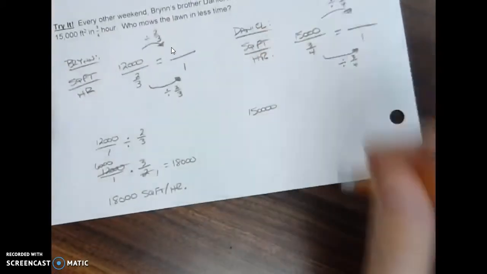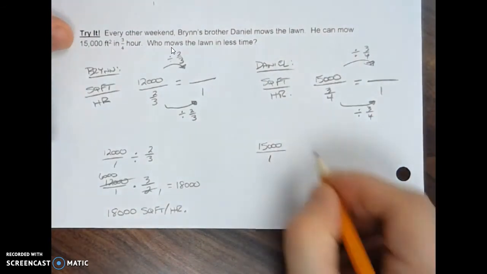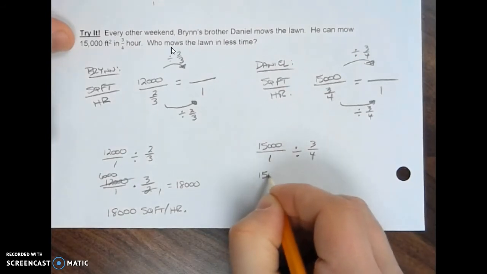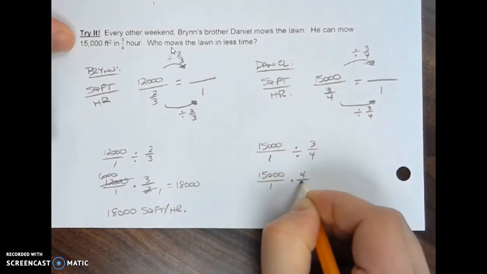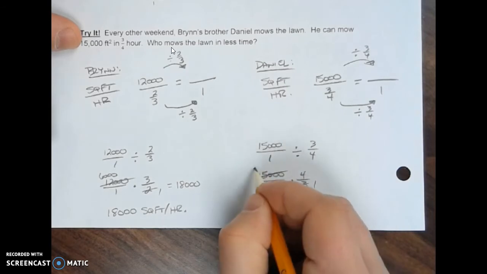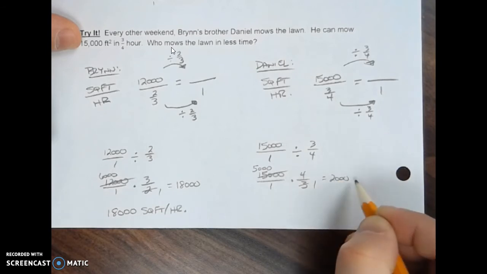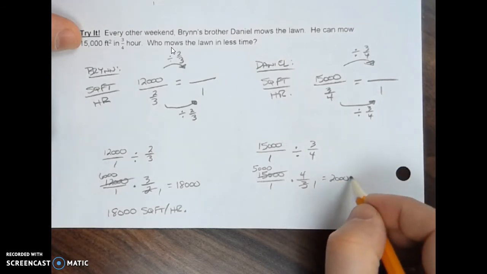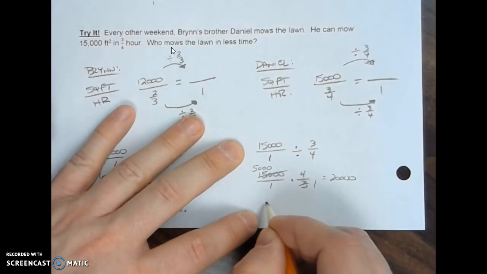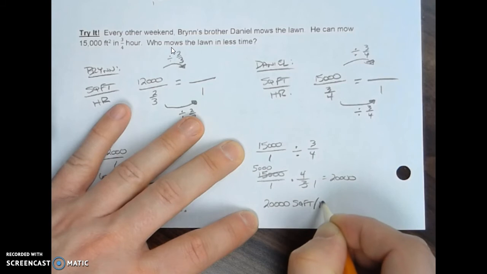15,000, whoops, that was 150,000. 15,000, get rid of that 0, over 1, divided by 3/4. I'm going to really multiply by the reciprocal. 15,000 over 1 times 4/3. 15,000 and 3 have a common factor of 3. 3 into 3 once, and into 15,000 5,000 times. 5,000 times 4 is 20,000. And so for Daniel, his speed, or not really his speed, but how much he can mow, Daniel can mow 20,000 square feet per hour.